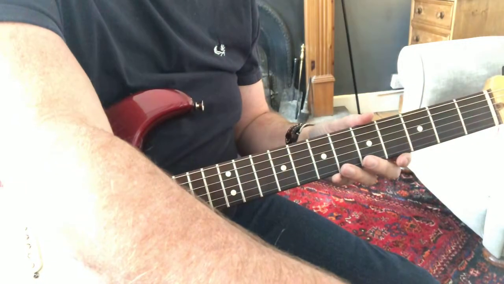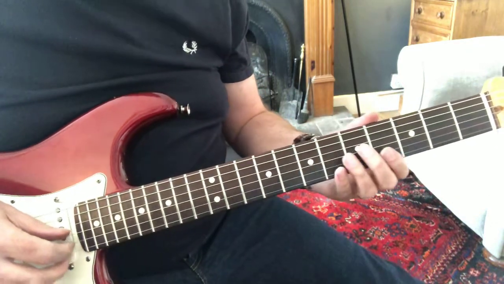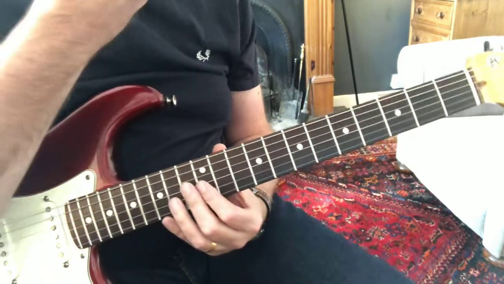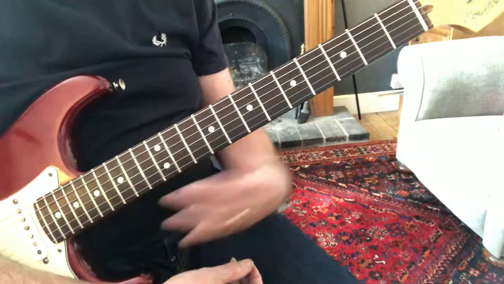Okay, right. Whilst we're on the point of musical notation, let's have a look at the next concept I wanted to show you, which is that of an accidental sharp or flat. Imagine this.